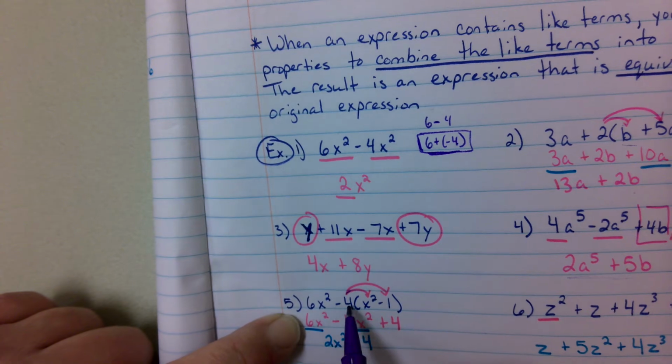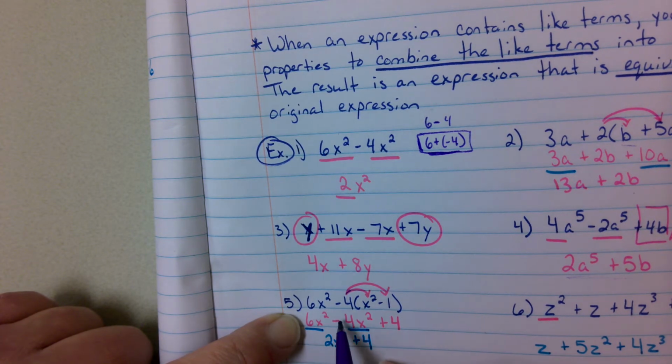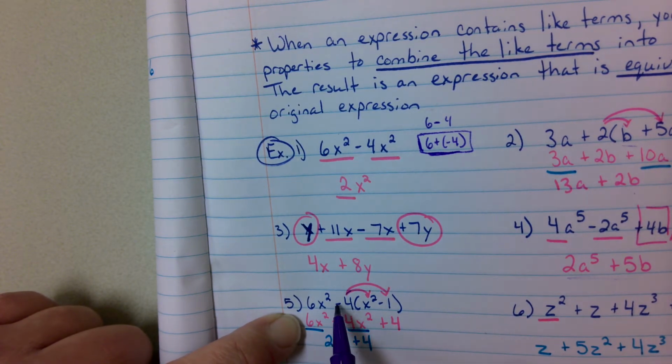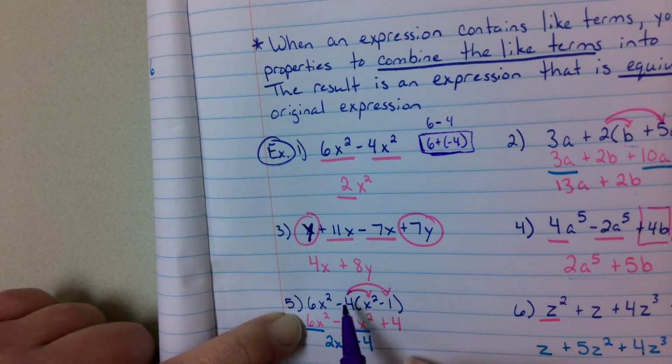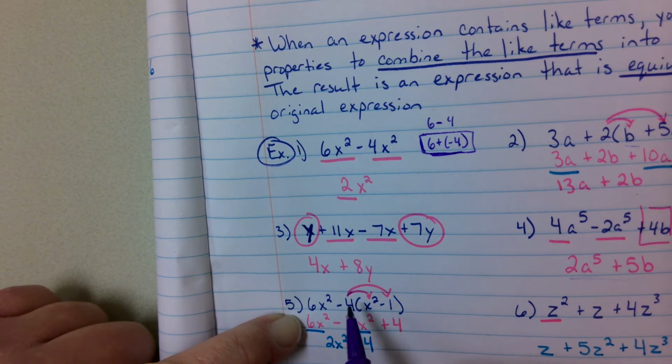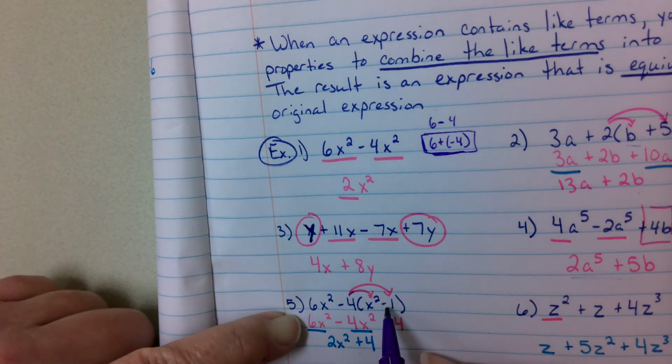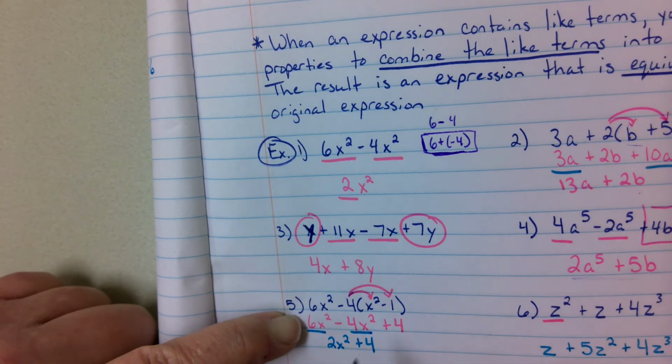So I have a negative 4 times x squared. That's going to be minus 4x squared. And then I have a negative 4 times a negative 1. So when we're doing this distribution, we need to make sure we're using that as that operator for our signage. So negative 4 times negative 1 is a positive 4. Now I'm going to be adding.